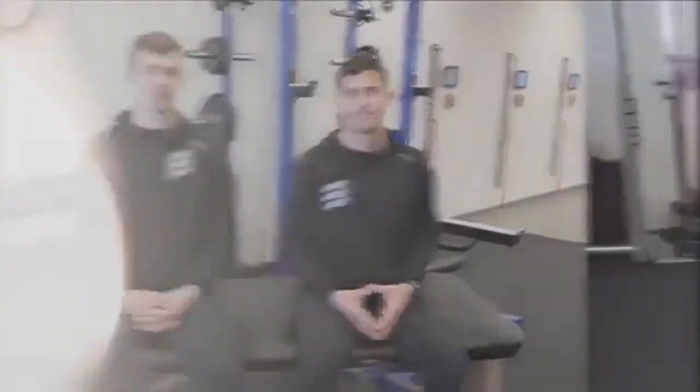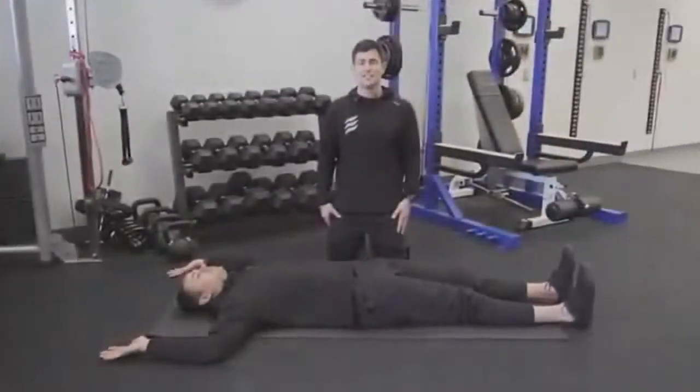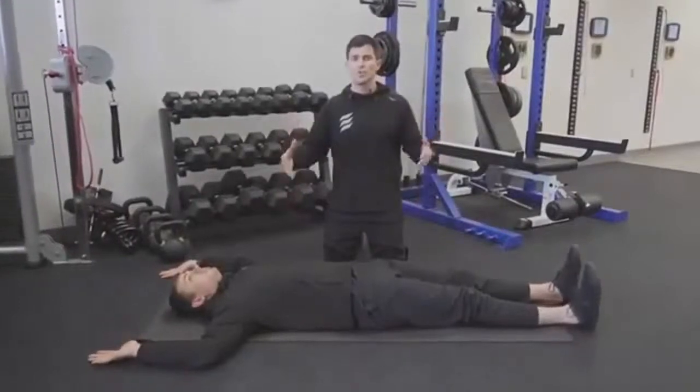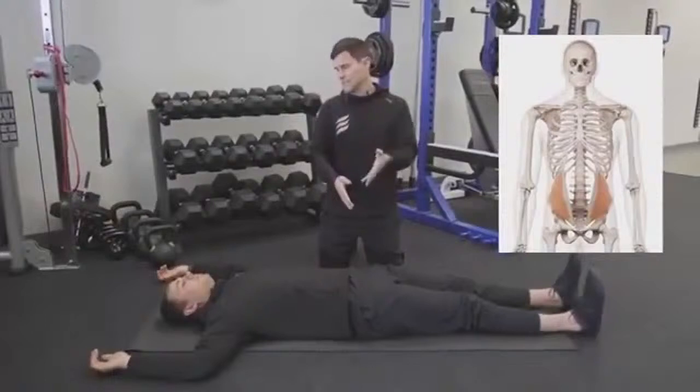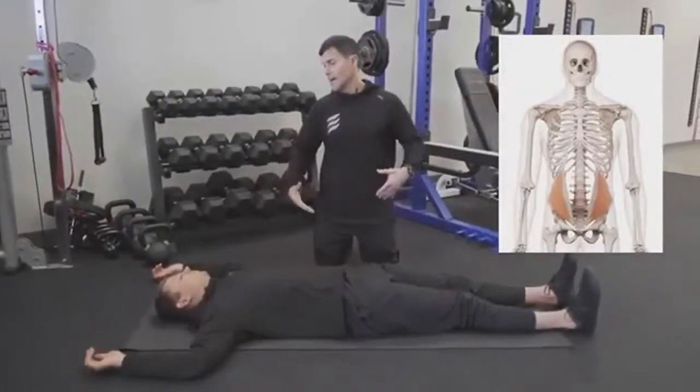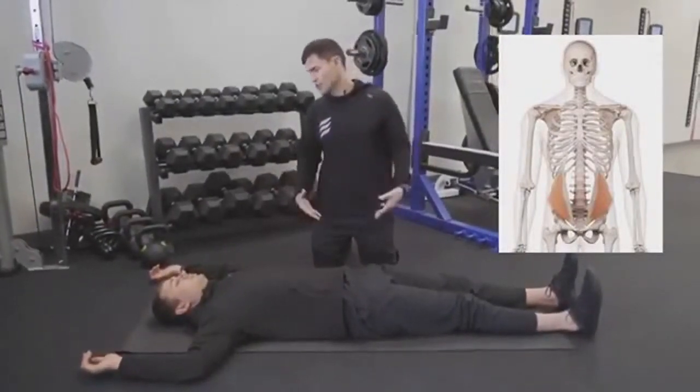Let's get to it. Last exercise is strength, and here's where we're going to go into a dual leg march. Basically, we're letting the leg come up and down, and it's controlled by this eccentric stretch of the internal oblique.